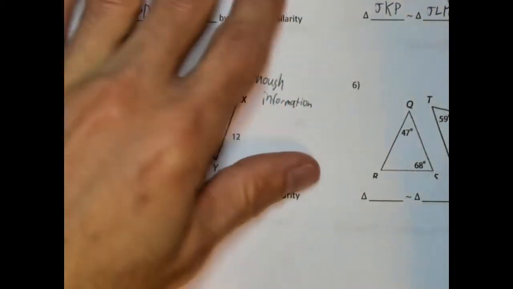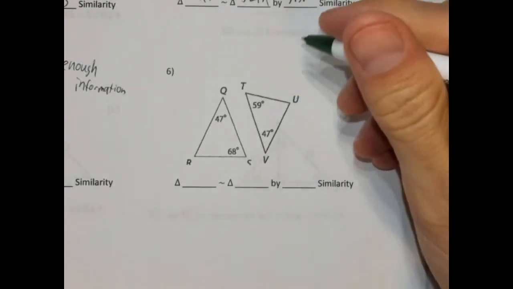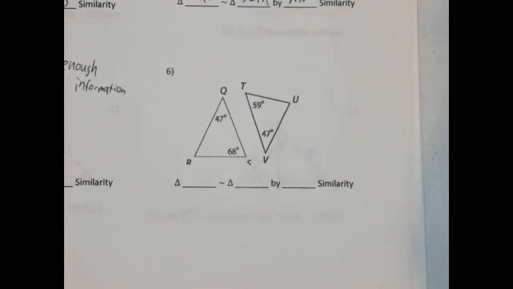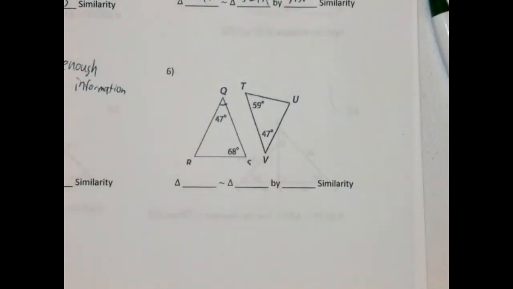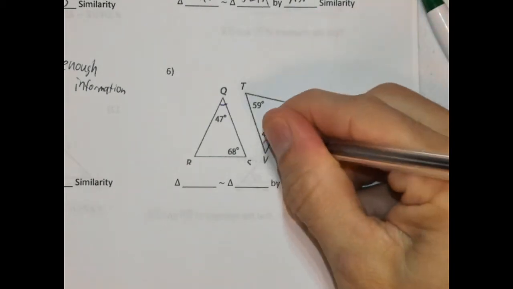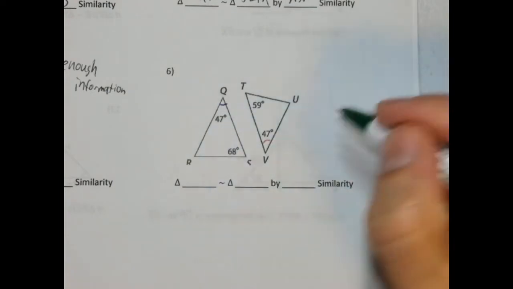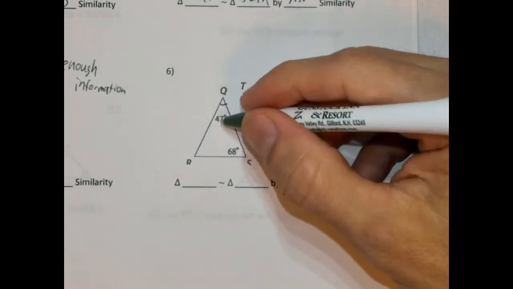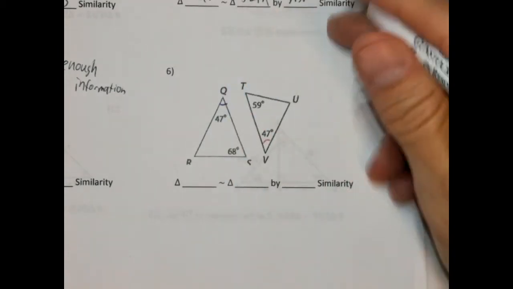Okay. Number 6. So they give us two angles here, they give us two angles here. One's the same, and I don't know which one's bigger than the other, so I'm just going to pick this one on the left, the smaller one. So those are congruent. These are not congruent, but we don't know what this third angle is. Let's find out what this third angle is. We're going to use the angle sum theorem. So we're going to add these together, subtract from 180, and that should give us the remaining angle.